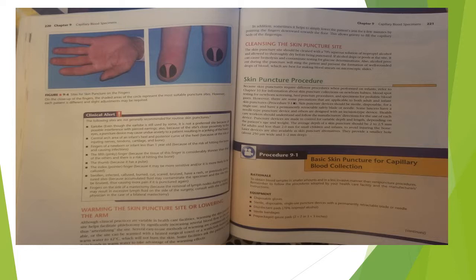Some facilities ask the patient to wash their hands in warm water to take advantage of the warming effects. In addition, sometimes it helps to simply lower the patient's arm for a few minutes by pointing the fingers downwards towards the floor. This allows gravity to fill the capillary beds of the fingertips.